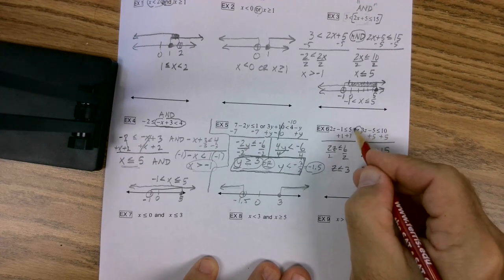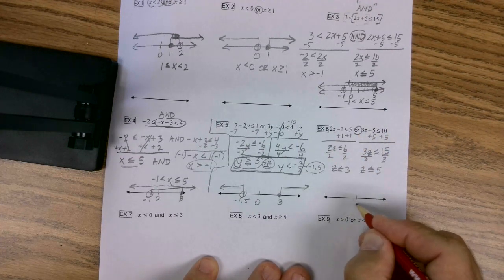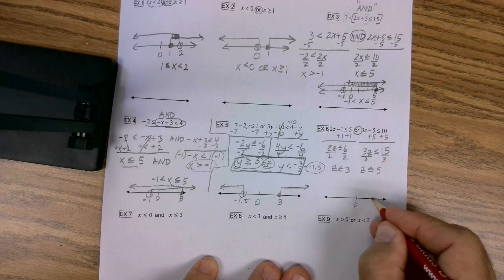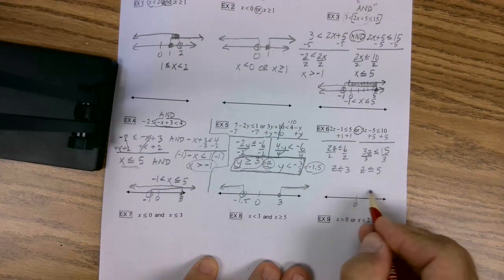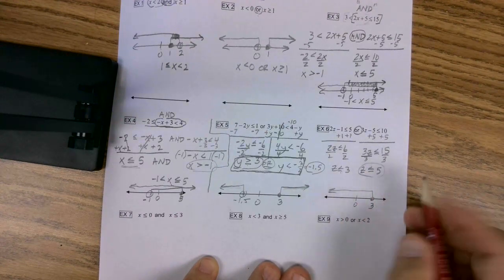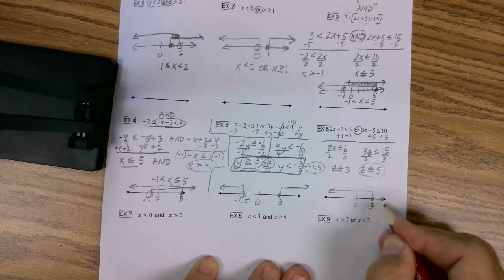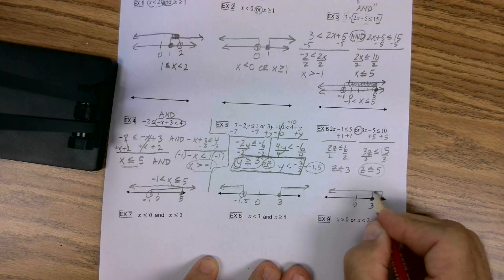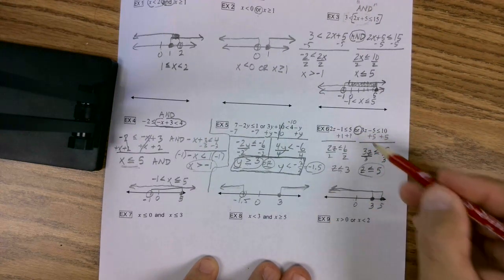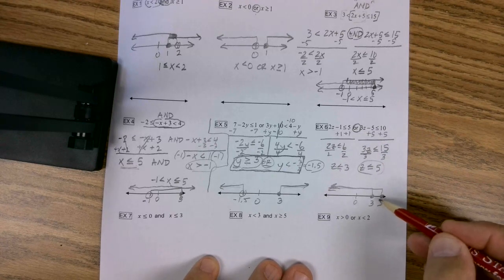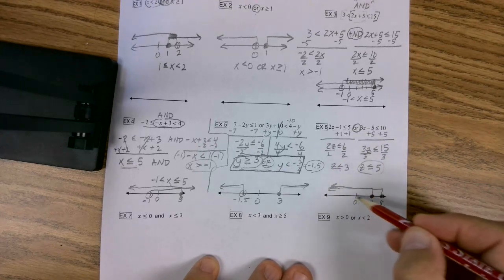Now, this is an OR problem. So I'm going to put my 0 here. I'm going to take my 3. Notice I'm filling it in because it's less than or equal to, and I go that way. Again, less than or equal to 5, so I'll put that one right here. Goes that way. It's an OR problem, so I have to, with the simplest way possible, explain what's going on here.